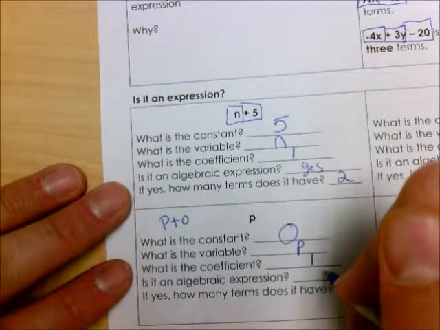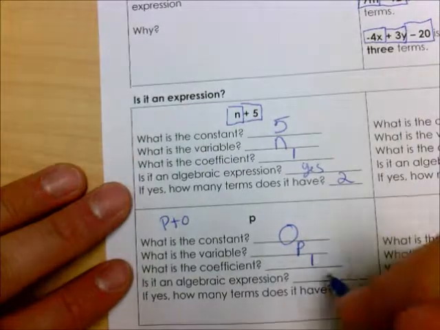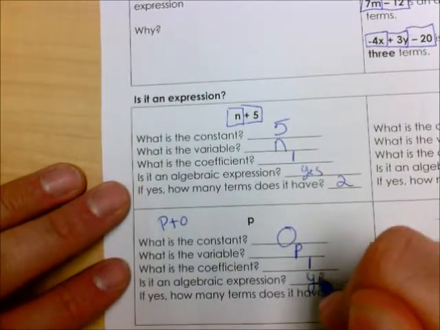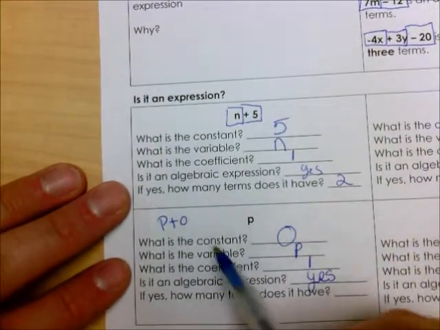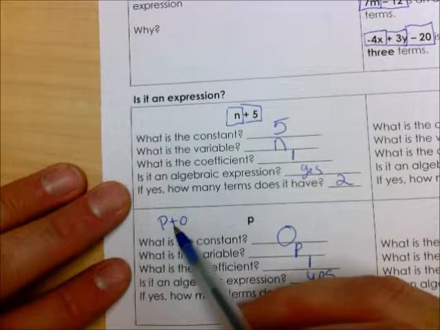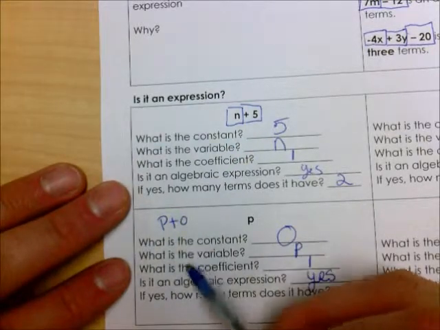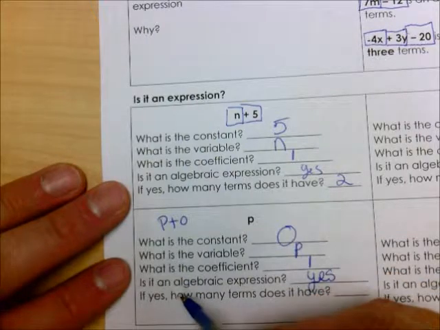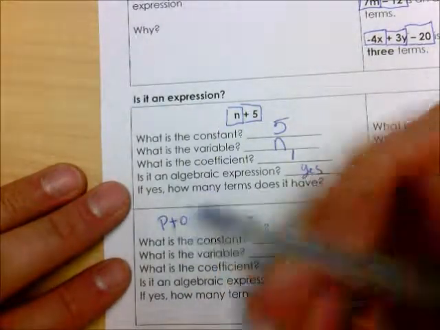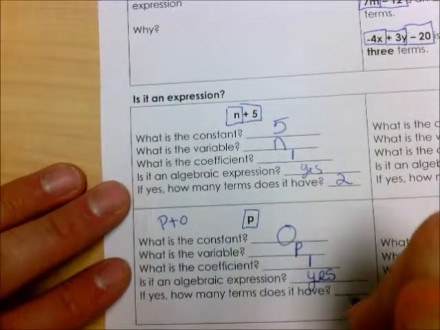Is this an algebraic expression? Yes, it is. Why? Well, I have to look over here. I have an operator, I have a variable, and I have a number. And then finally, if yes, how many terms? If we're just looking at this one again, just 1 term.